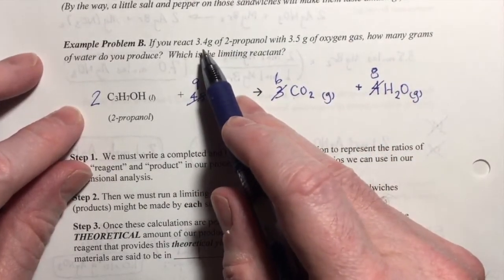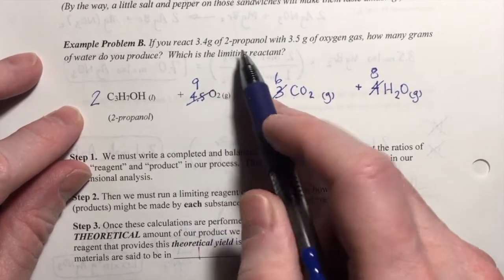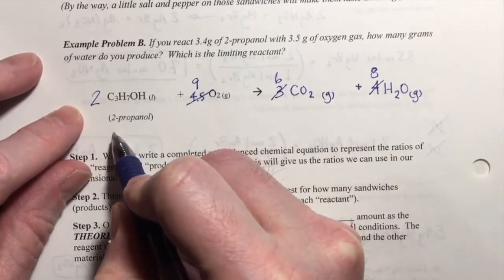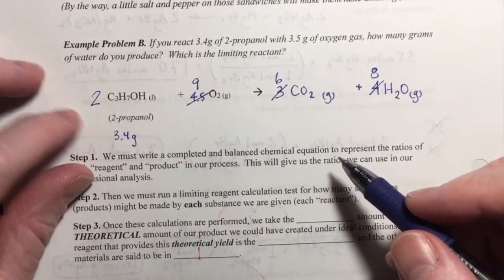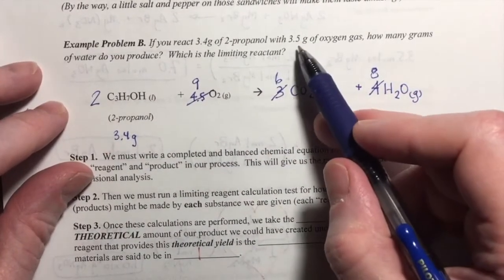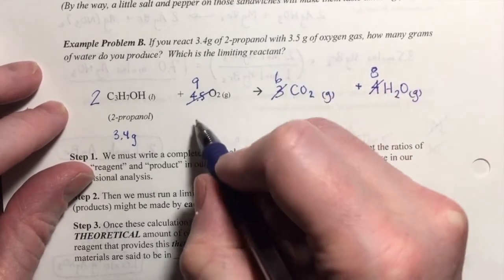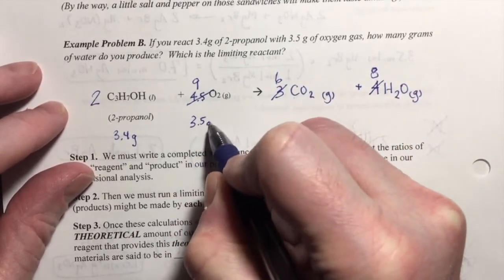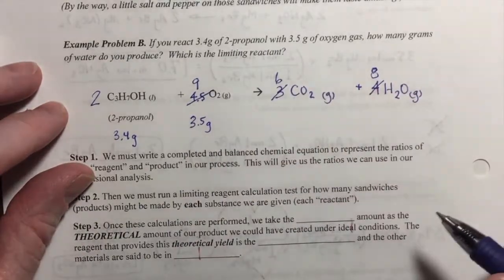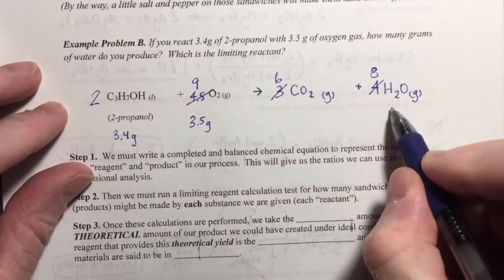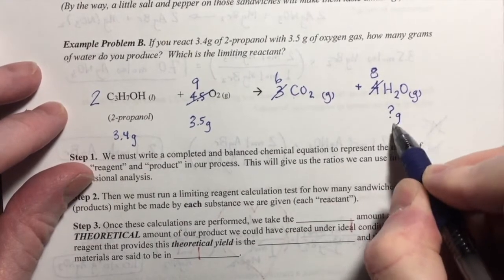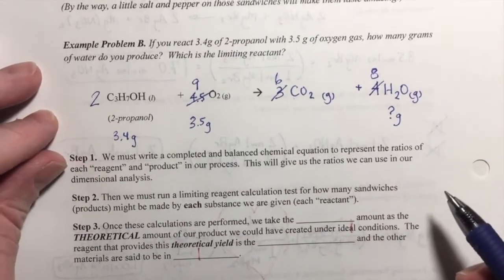I'm just going to write up here what I have. I've been given 3.4 grams of the 2-propanol. So I'll just write that there to keep track of that. And 3.5 grams of oxygen gas. So I'll write that there. And it's asking me how many grams of water do I produce? So that's what I'm looking for, the grams of water.